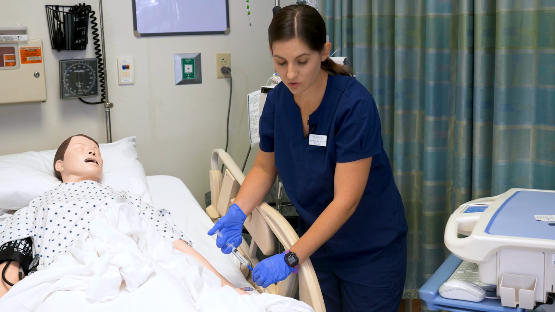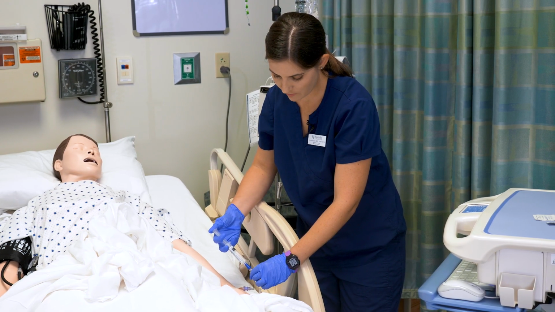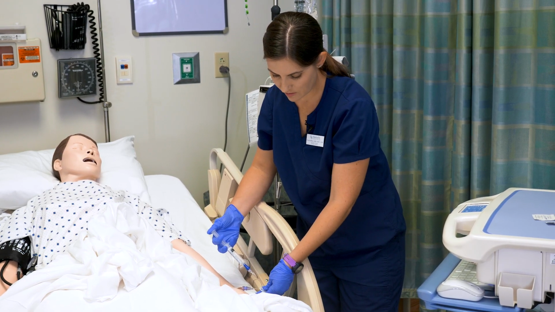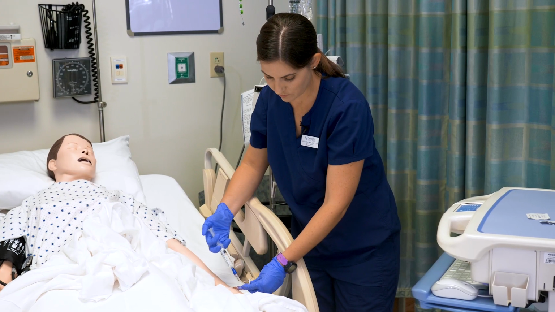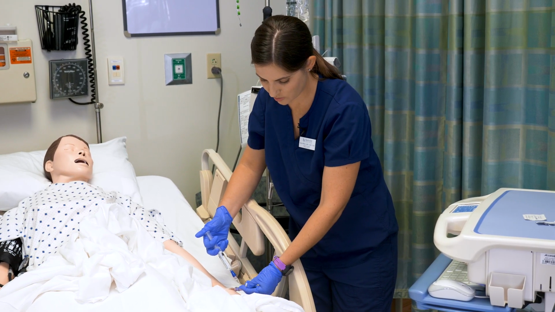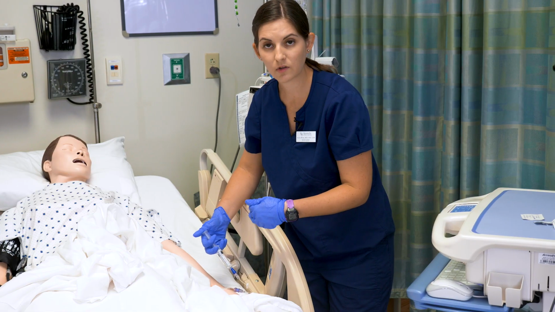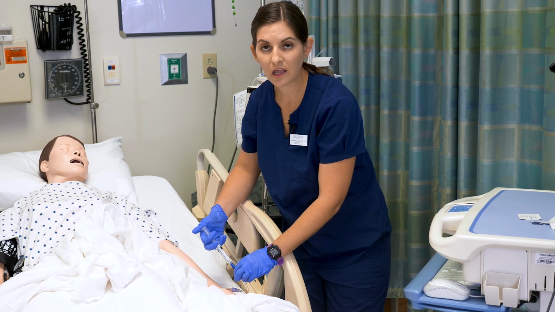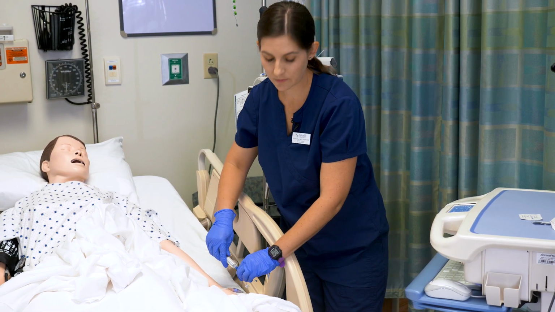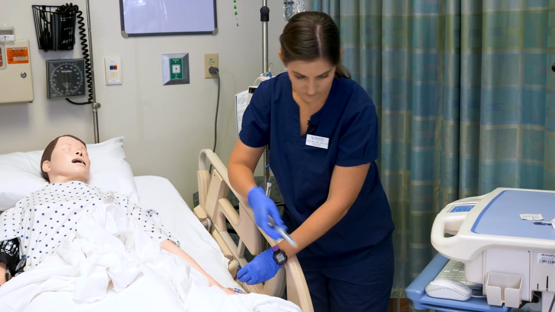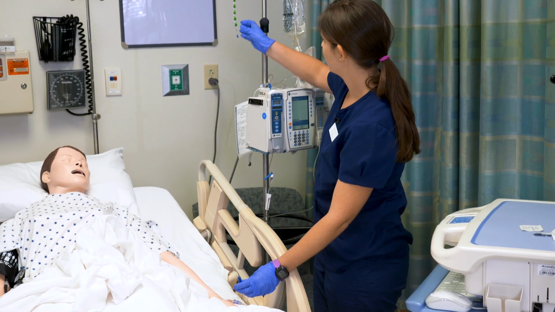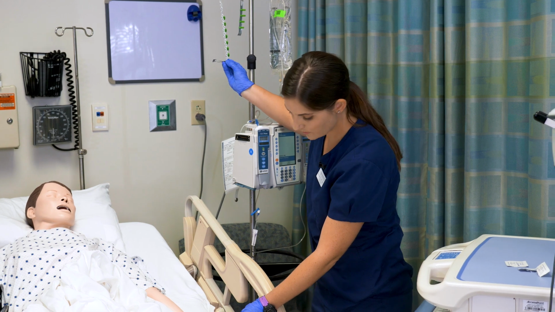These are negative pressure valves, so when I'm finishing my flush, I need to maintain pressure as I'm flushing, because if I do not maintain pressure as I'm flushing, blood can flow back into the catheter tip and occlude the IV line. I'm now going to go ahead and place a Curos cap on the end.